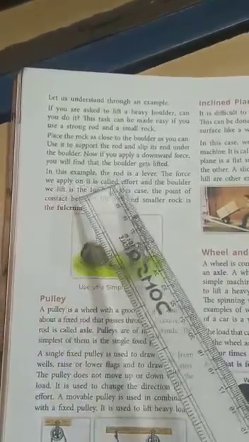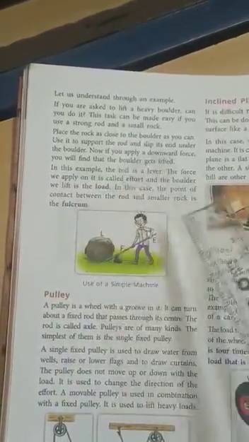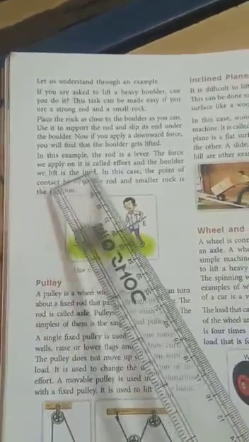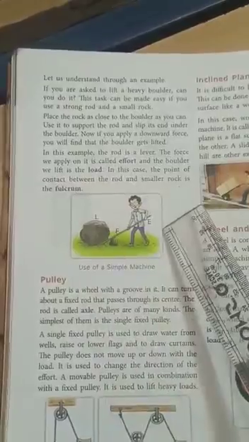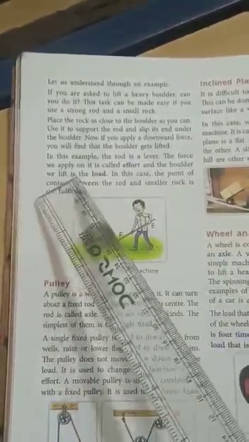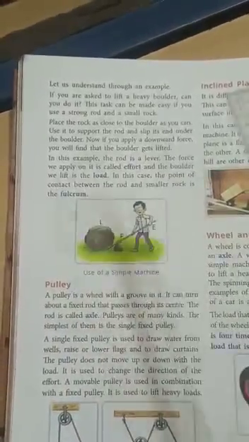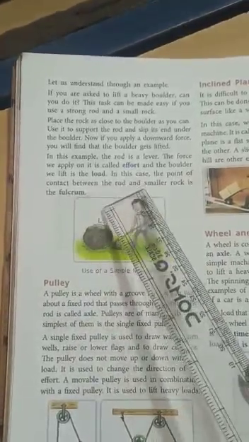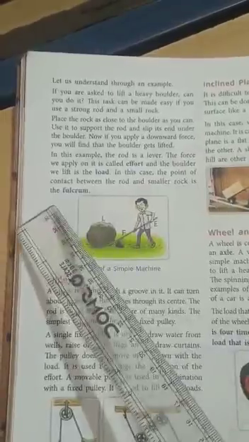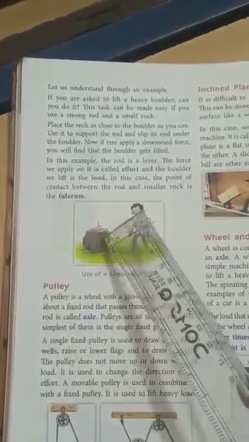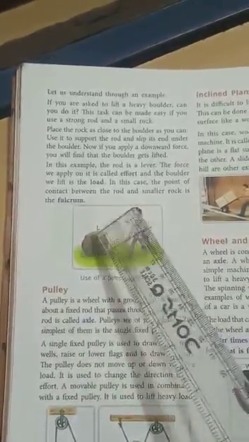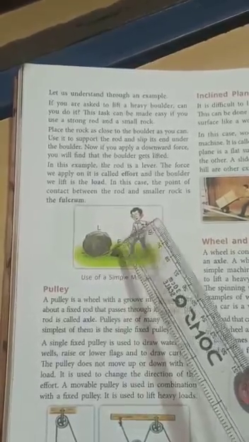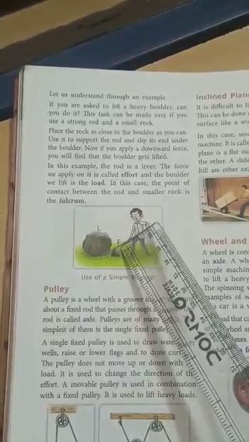In this example, the rod is a lever, so this rod works as a lever. The force we apply on it is called effort, and the boulder we lift is the load. In this case, the point of contact between the rod and the smaller rock is the fulcrum. The point of contact between the rod and the smaller rock is known as fulcrum. Is it clear?